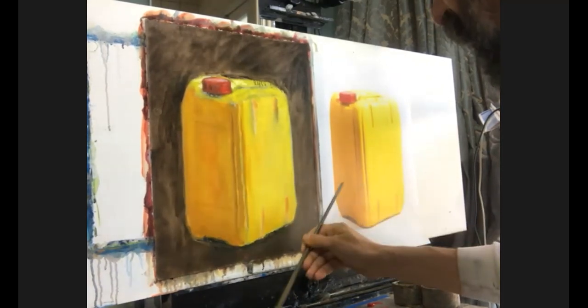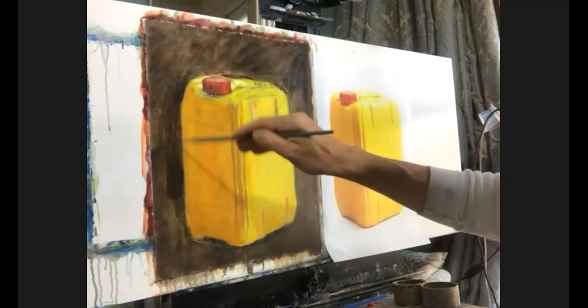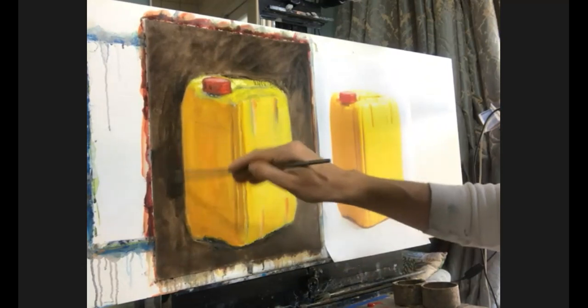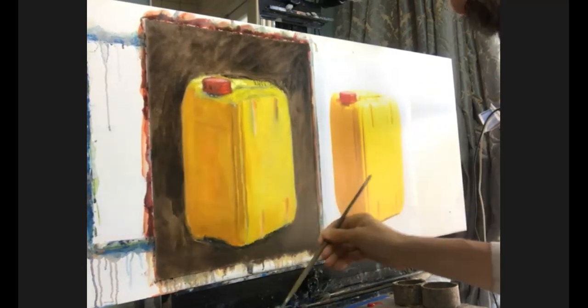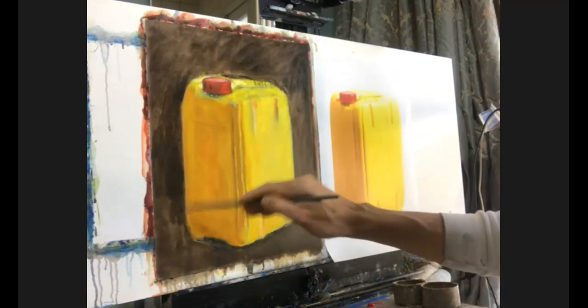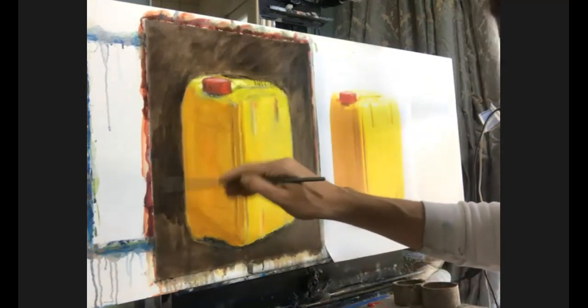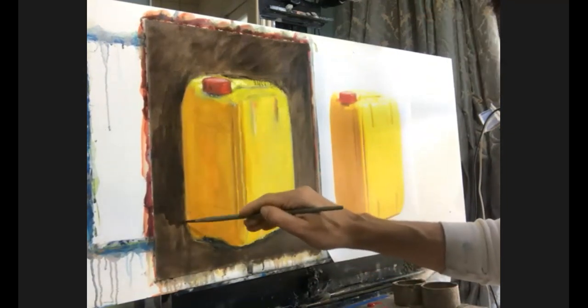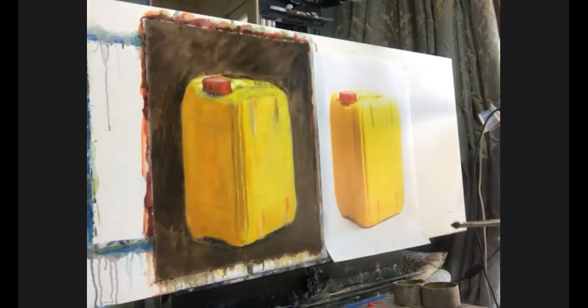But my final approach will be to create more of an even background, because I only put the first notes on the background. I didn't really build it. But I feel like I need to, this may be black by Wednesday, but for now I'm just going to use raw umber. I feel like it's dark, but it still has color.